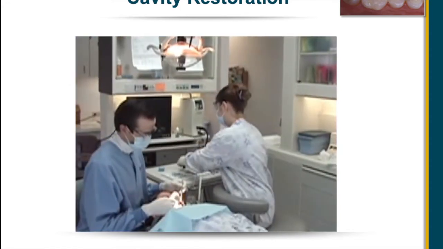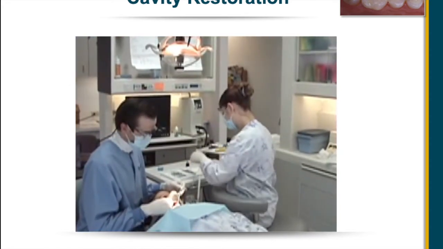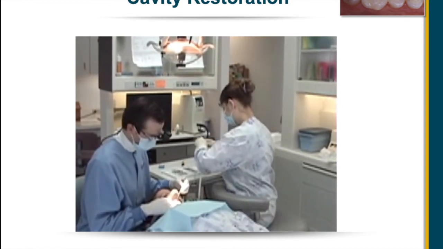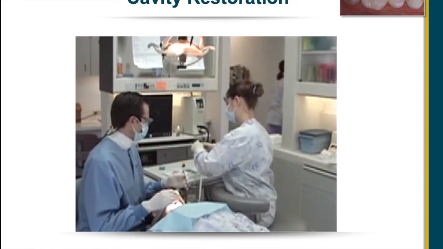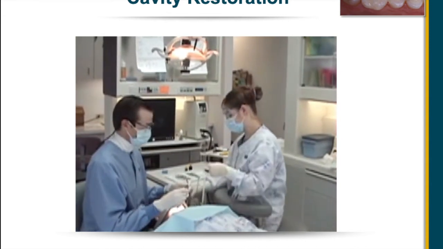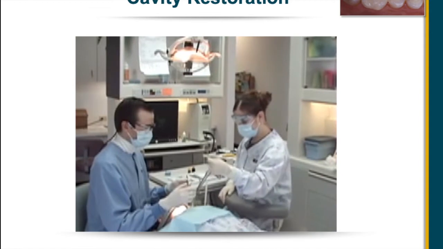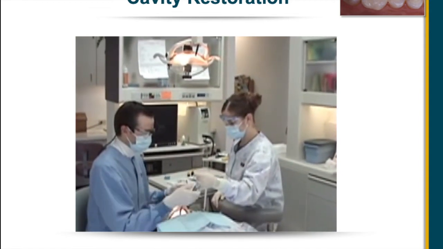I just want you to note the position of the assistant's body. She's working on the assistant's bracket table and preparing the bonding and the priming material. She then presents the instruments to the doctor.